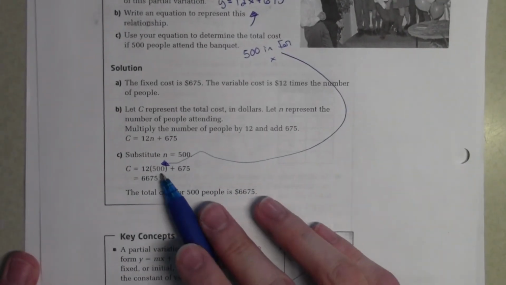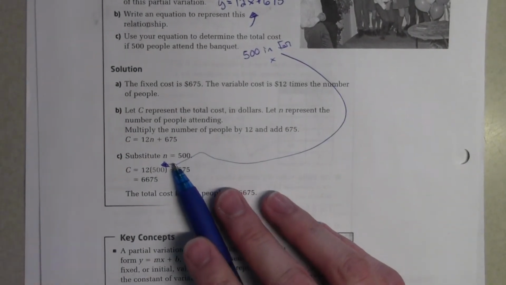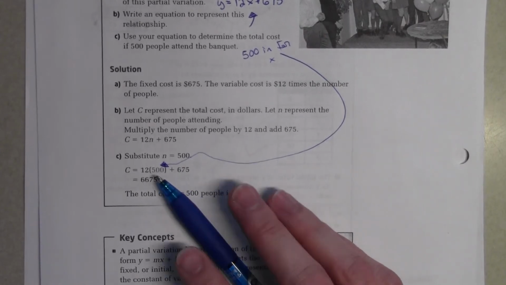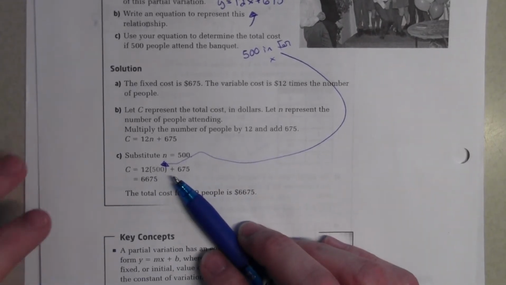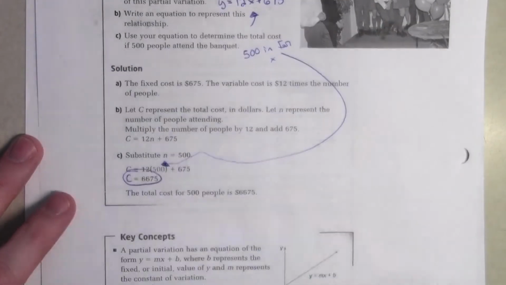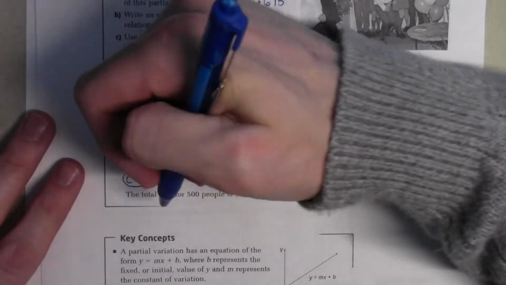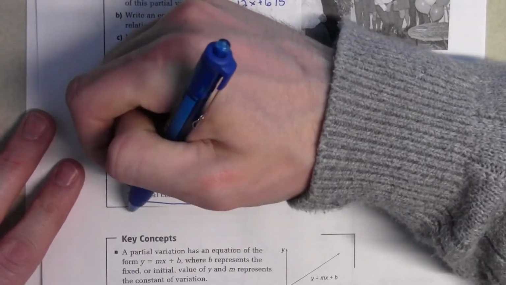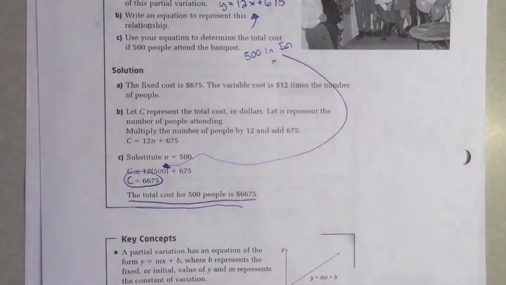Okay, we go down here. We can see they substitute 500 for n, which is our number of people. I would have preferred x. We're trying to stay consistent. So we figure out our total cost is equal to $6,675. Always important when you have a word problem that you end in a sentence. You'll lose marks on tests if you don't do that.